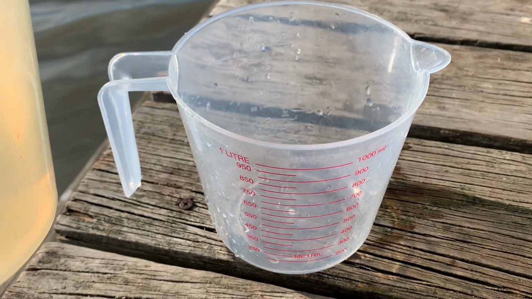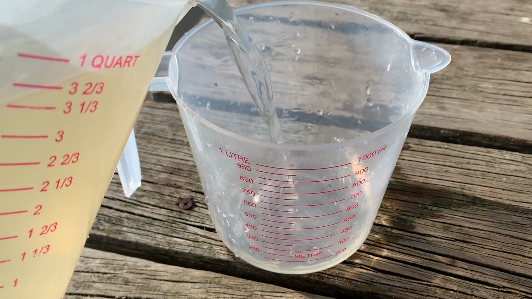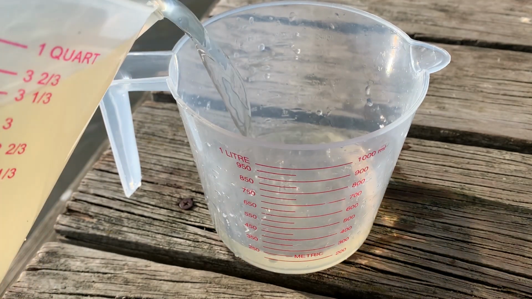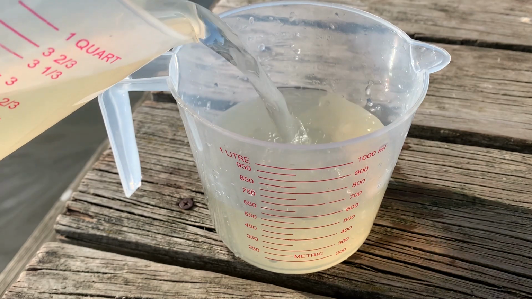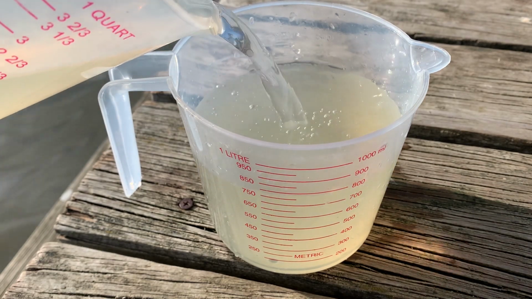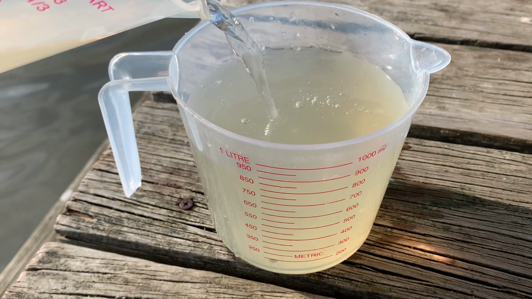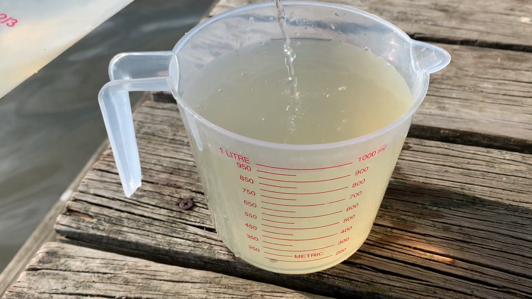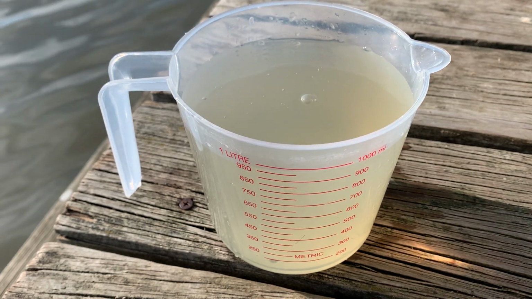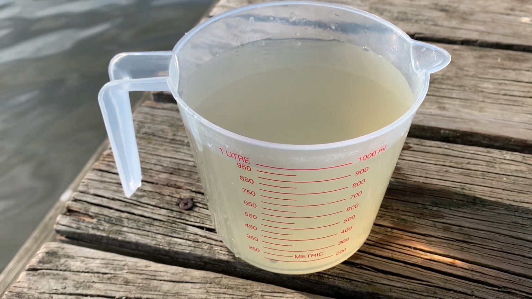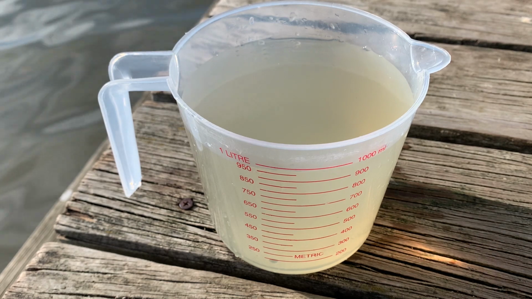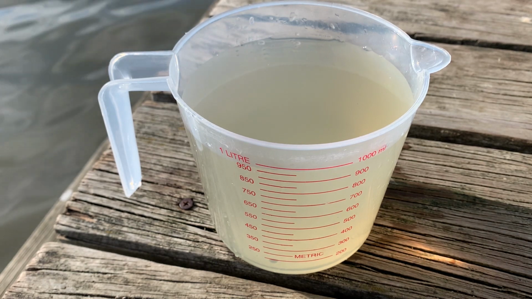Now, I'm going to fill this jug up to 1 litre. I want you guys to imagine this is all the water that we have in our world. We do have a very large ocean on Earth which holds a lot of water. Most of this water is unusable.